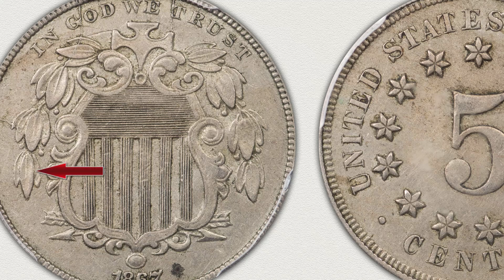Inspecting the leaf edges, they are beginning to show some areas of wear along their edges. Importantly, the leaves remain outlined, with additional detail within their center. The frame surrounding the horizontal and vertical lines also shows some smooth, flat areas.